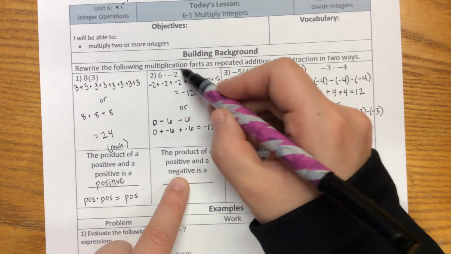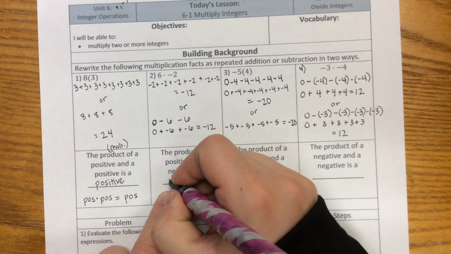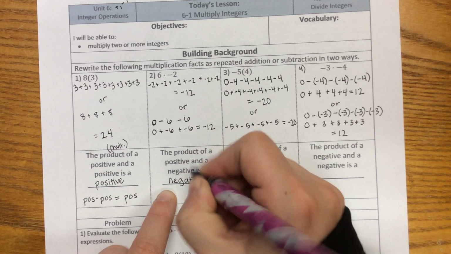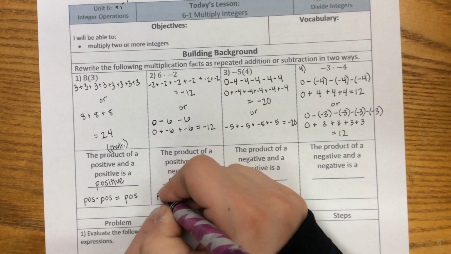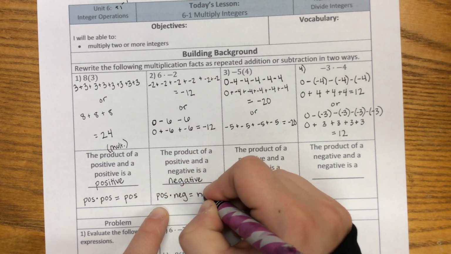In this one, when we multiplied a positive number times a negative number, we got negative 12. So when we multiply a positive with a negative, we get a negative, because either we're adding on negatives or we're subtracting. Okay, so I'm going to write that here. Positive times negative equals negative.